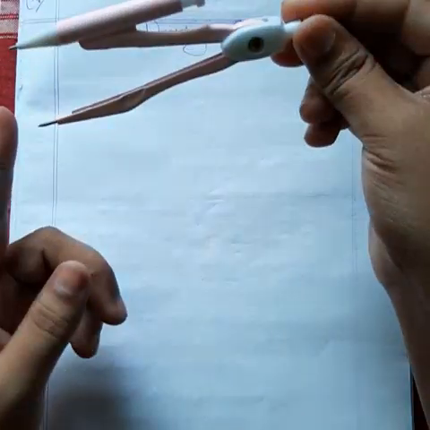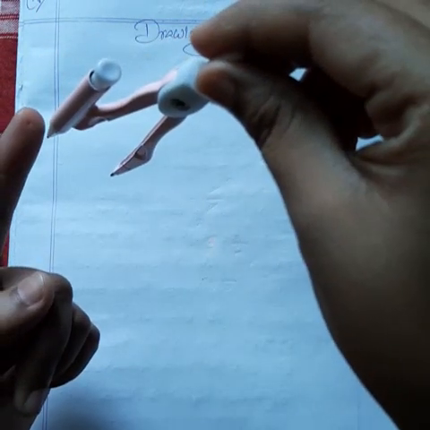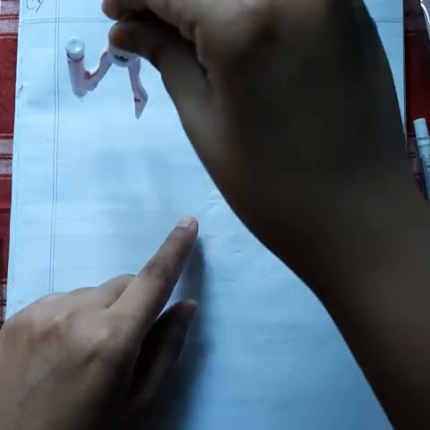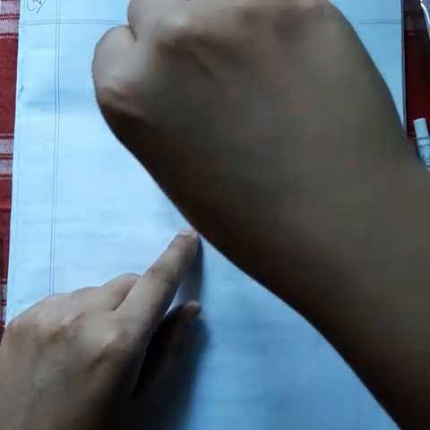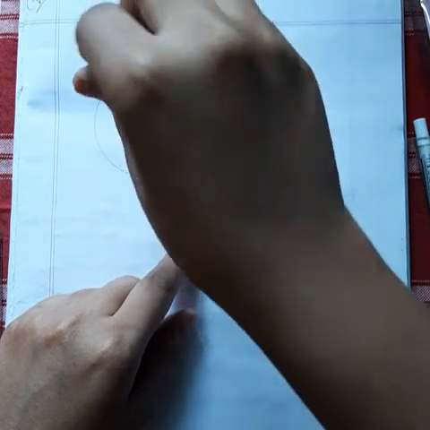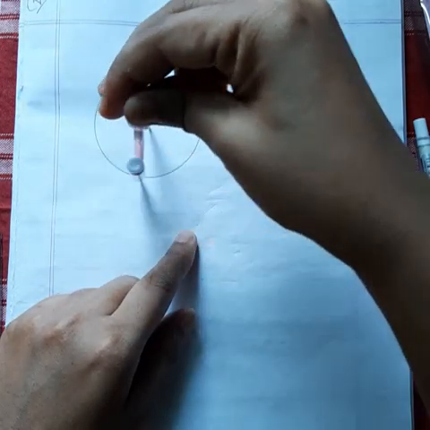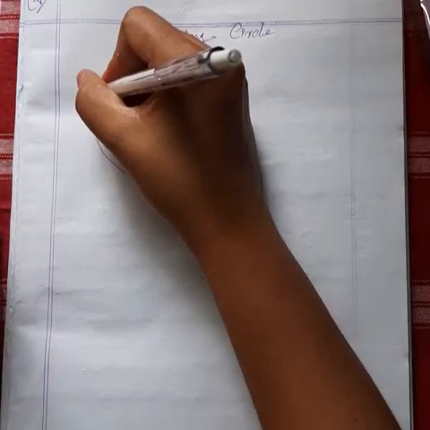Let's see. I'm pressuring on that point. Do not give pressure on that point. Only pressure that point. Let's see. See, smooth.